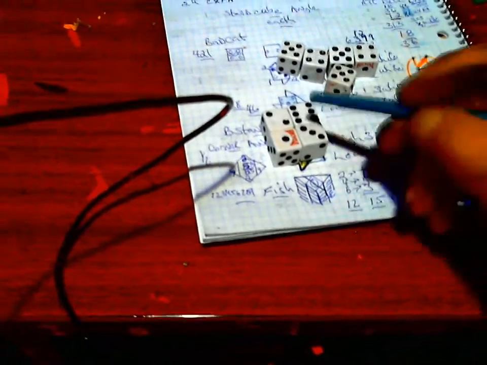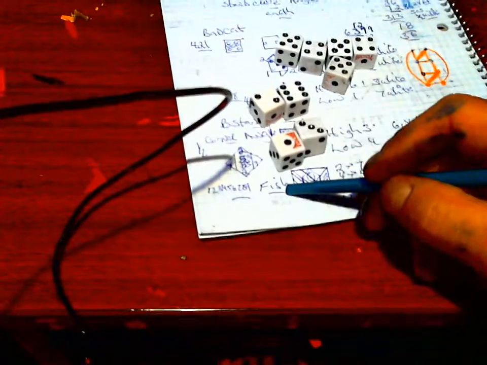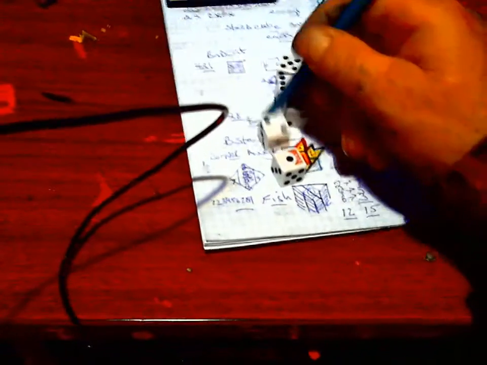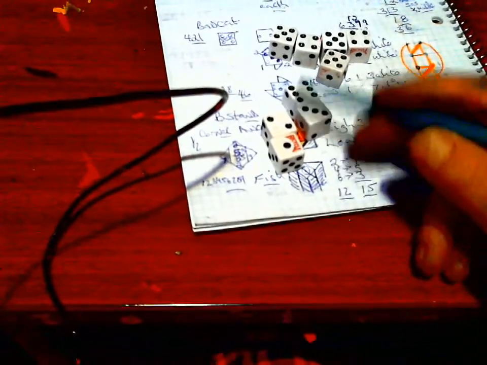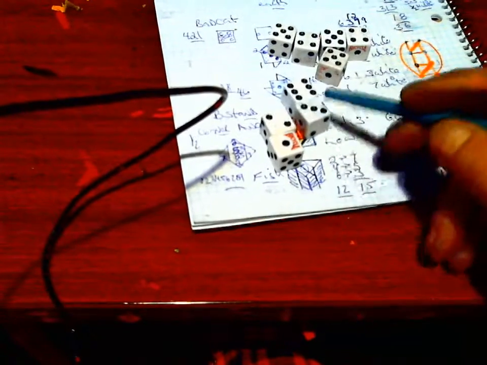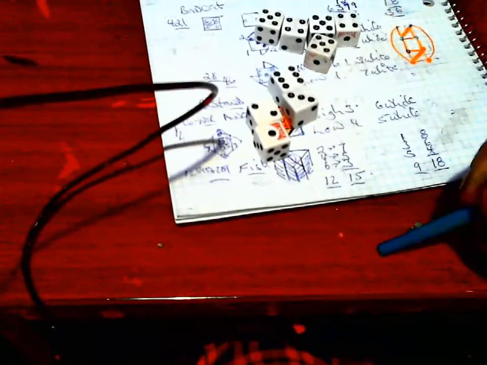How is that possible? 6 and 2 are 8. 3 and 1 are 4. 1 and 2 is half of 3 and 6. 2 times 3, 1 times 6. 3 and 2, 5. 6 and 1, 7. It's how things are built according to numbers.